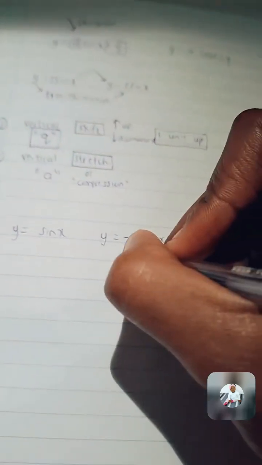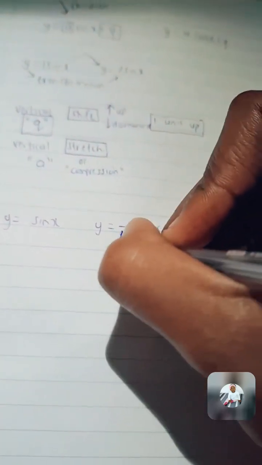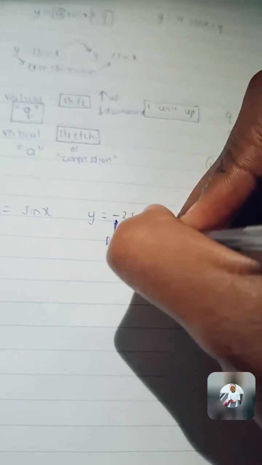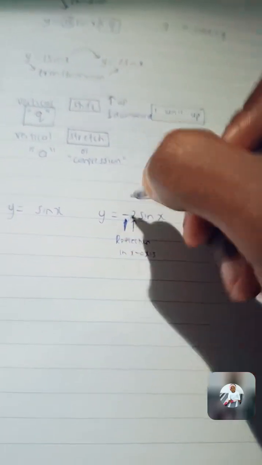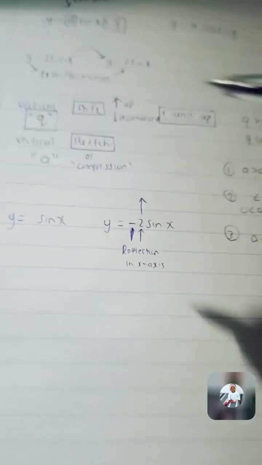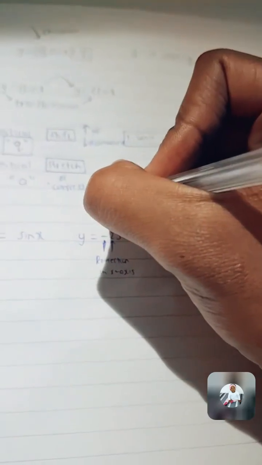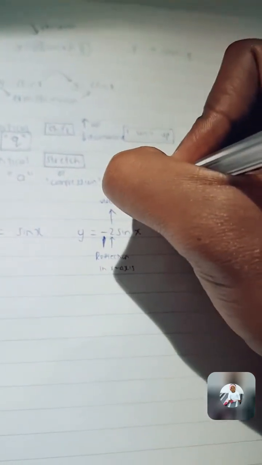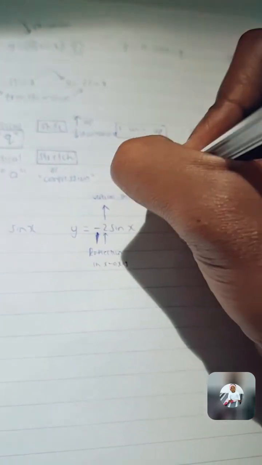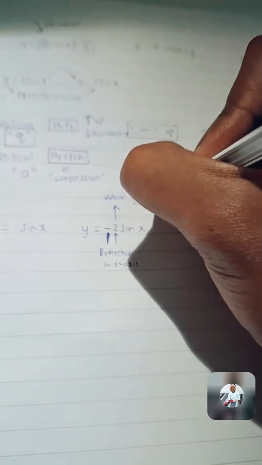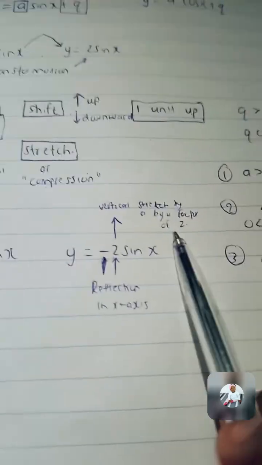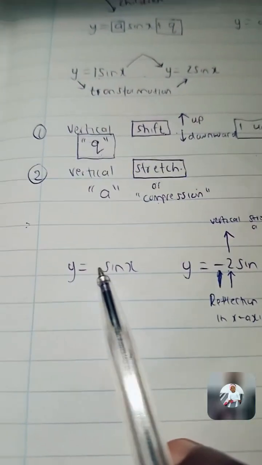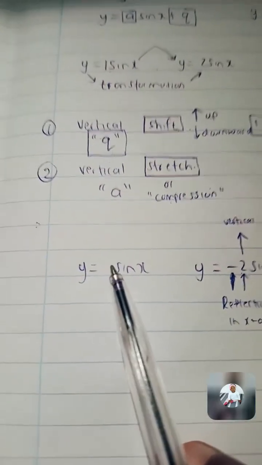So the negative sign speaks to reflection in the x-axis. But that tells us that it's less than 0. The 2 itself speaks to that vertical stretch by a factor of 2. So you have to speak to these independently, because even initially this is positive.